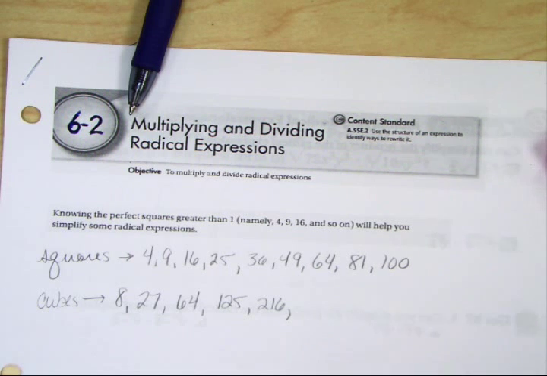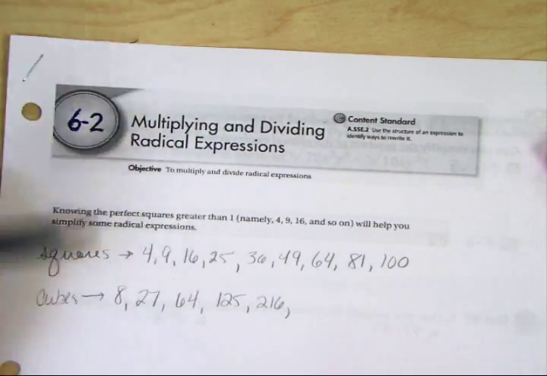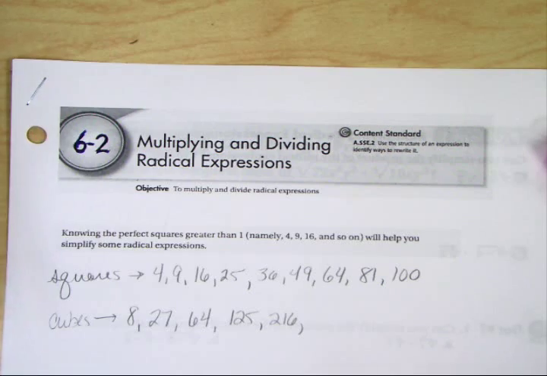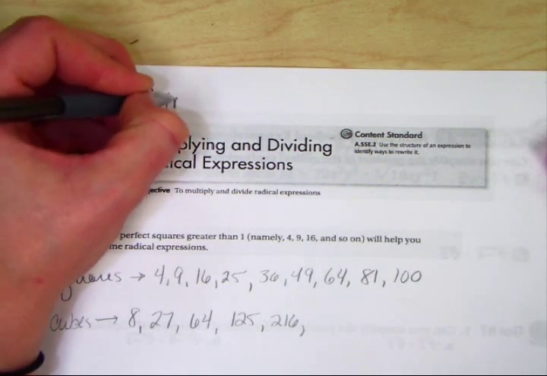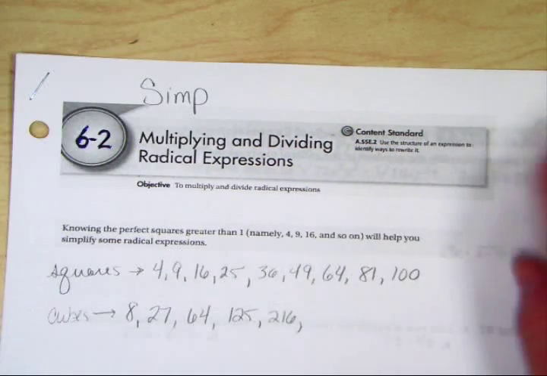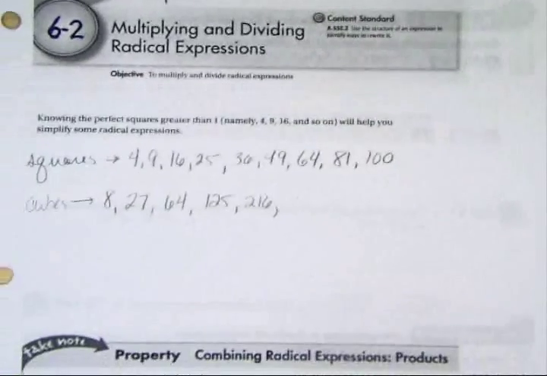In this section, you're going to learn how to multiply and divide radical expressions. And one of the main things you're going to learn today is how to simplify. So if you want to maybe put that word on there, you're going to have to learn how to simplify these. But before you get started, you should remember a couple of your perfect squares.